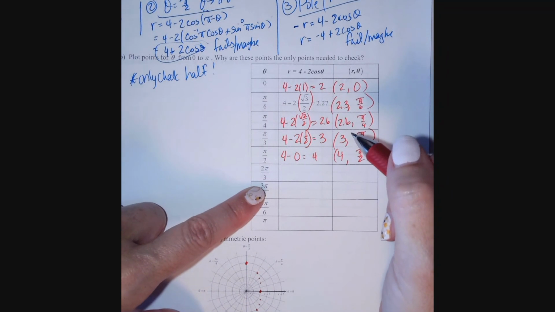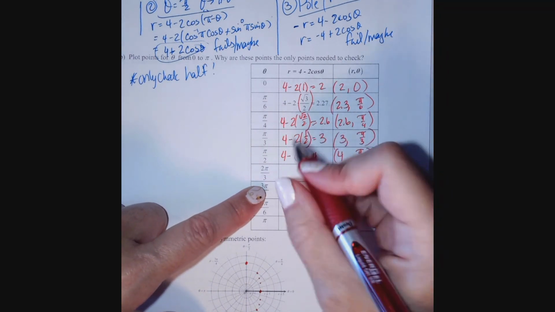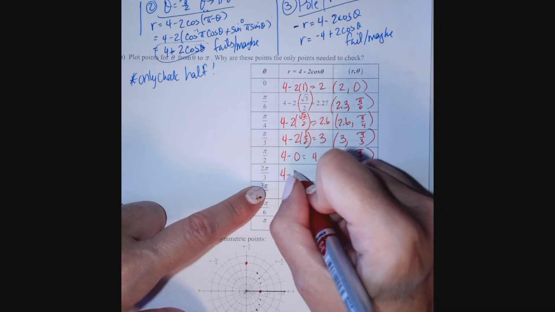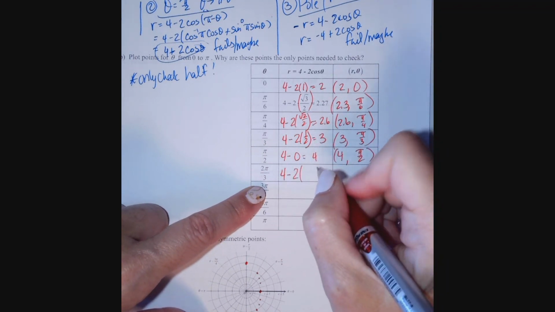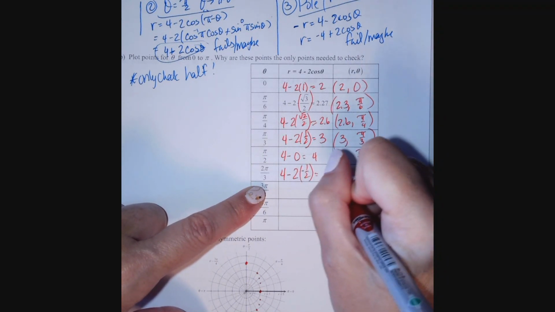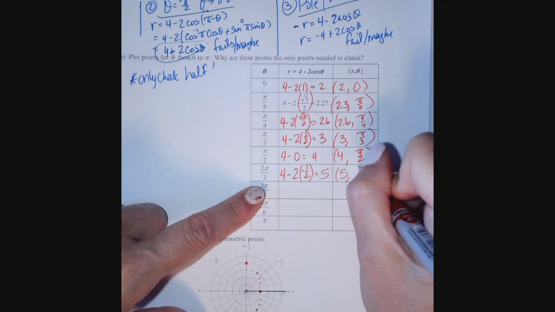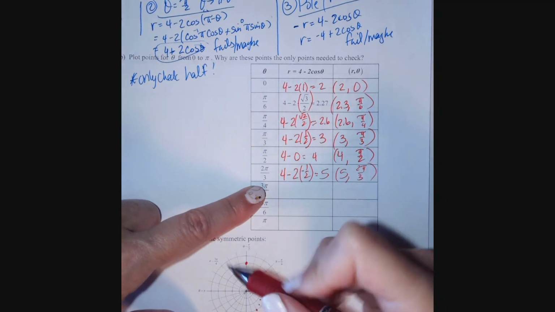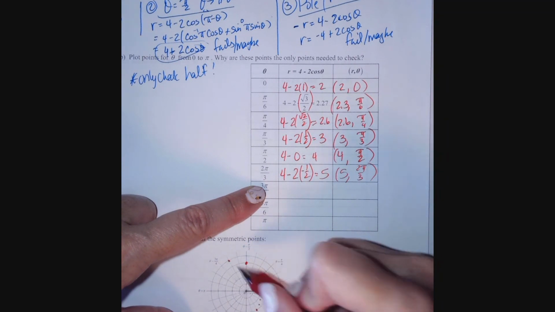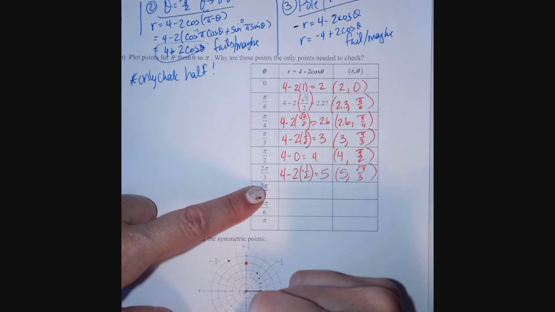At 2 pi thirds, my cosine is now negative. So I have minus 2 times a negative 1/2, which is going to be a plus 1. So my point is 5 at 2 pi thirds. So at 2 pi thirds, I'm out here at 5, and down here at 2 pi thirds, I'm also at 5.